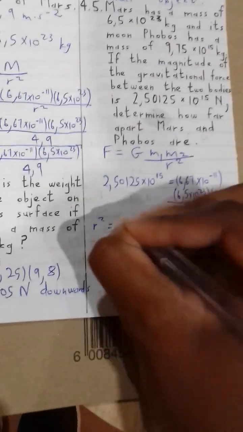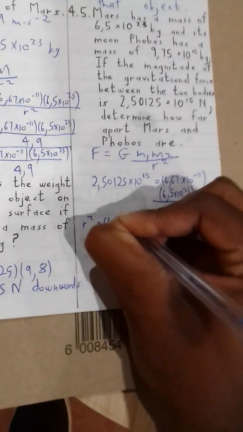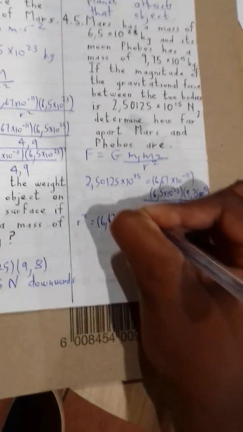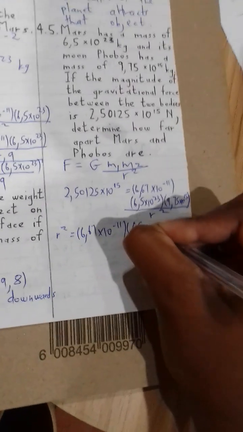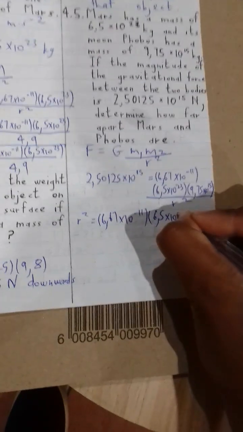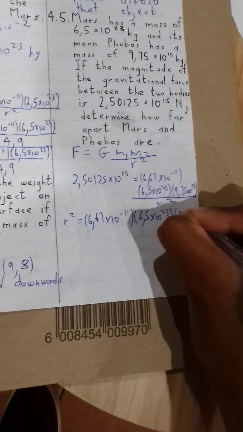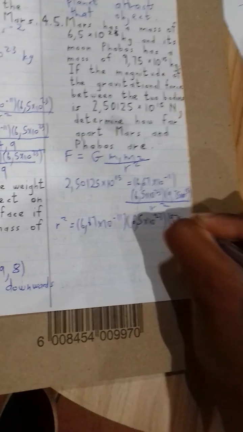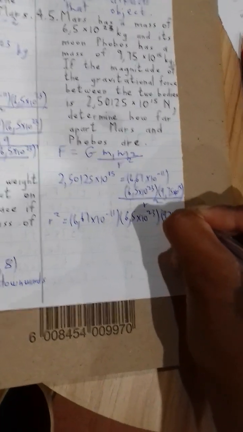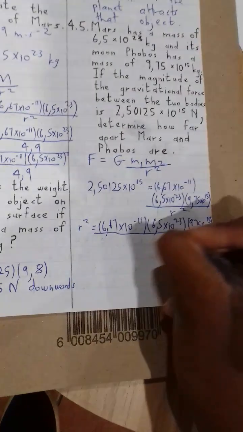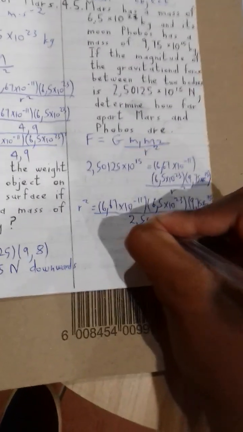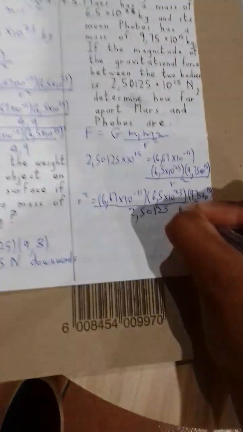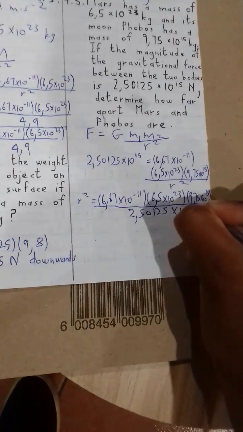So we're going to get r squared is 6.67 times 10 to the negative 11, 6.5 times 10 to the 23, 9.75 times 10 to the 15 over 2.50125 times 10 to the 15.